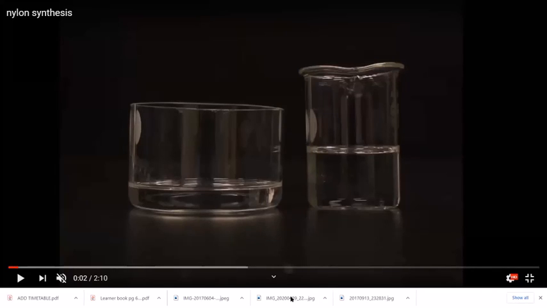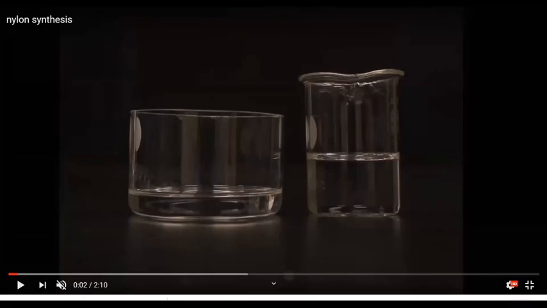Nylon is also called polyamide, because poly means many and amide refers to amine groups. For example, you have dicarboxylic acid and you have diamine. Both are liquids.